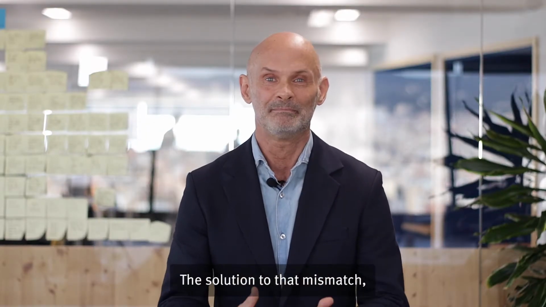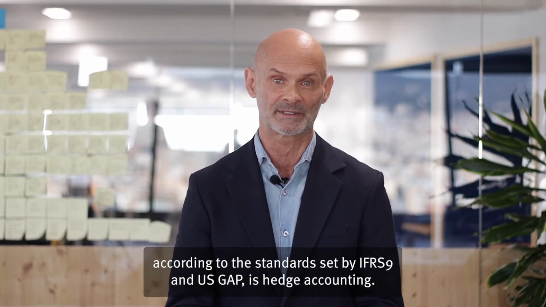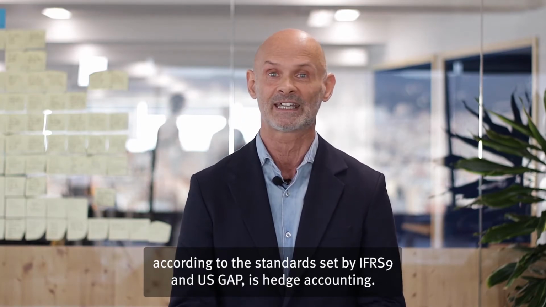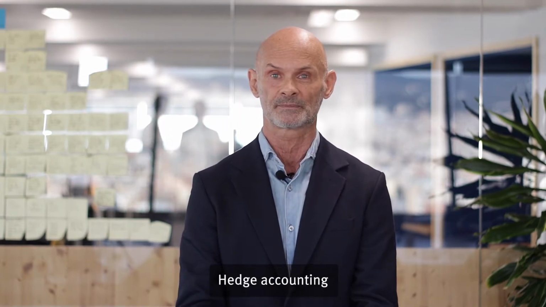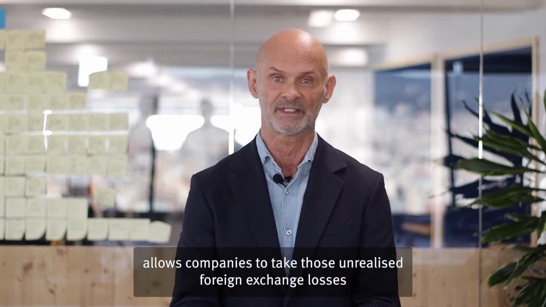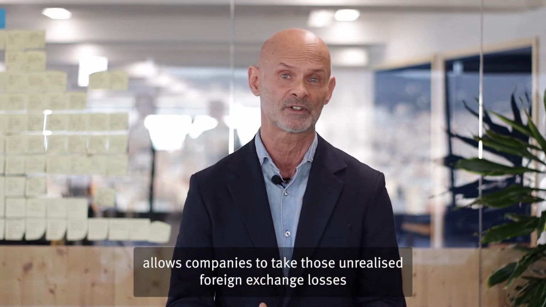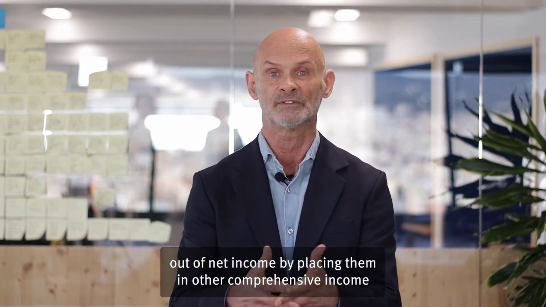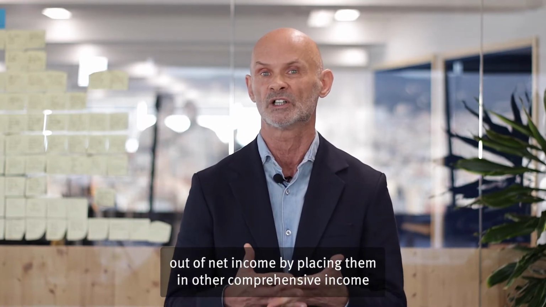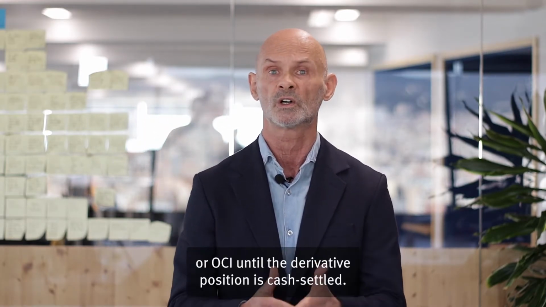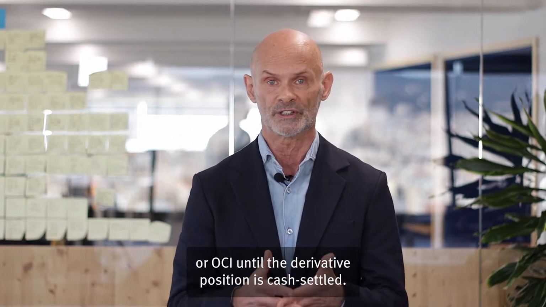The solution to that mismatch, according to standards set by IFRS 9 and US GAAP, is hedge accounting. Hedge accounting allows companies to take those unrealized foreign exchange losses out of net income by placing them in other comprehensive income, or OCI, until the derivative position is cash settled.